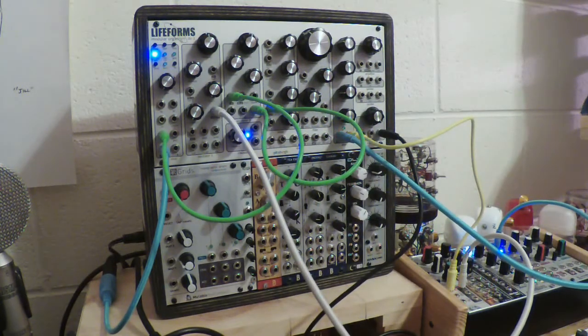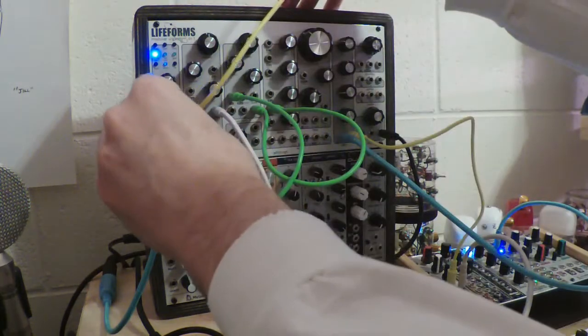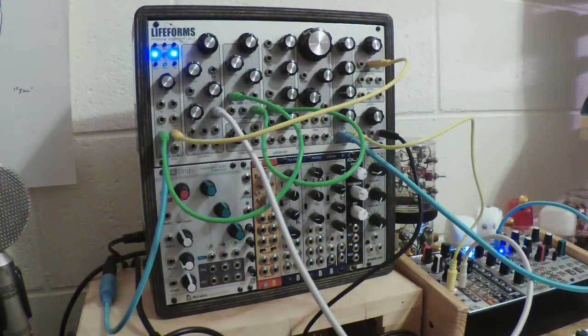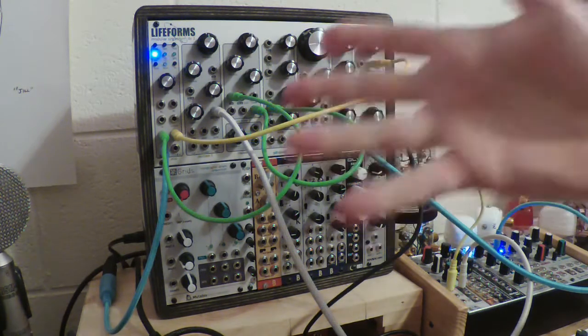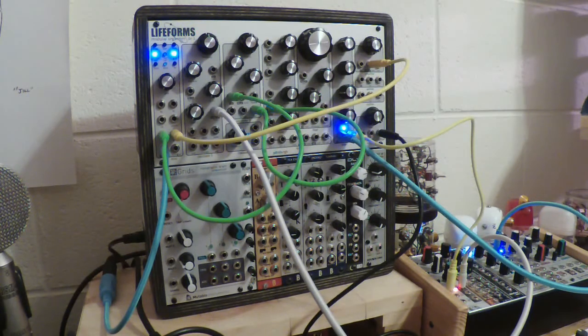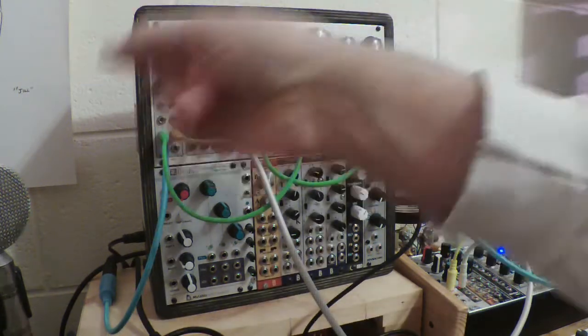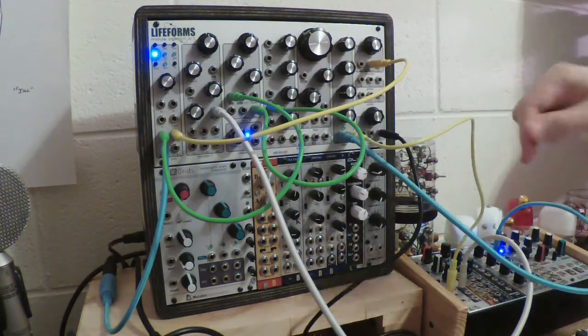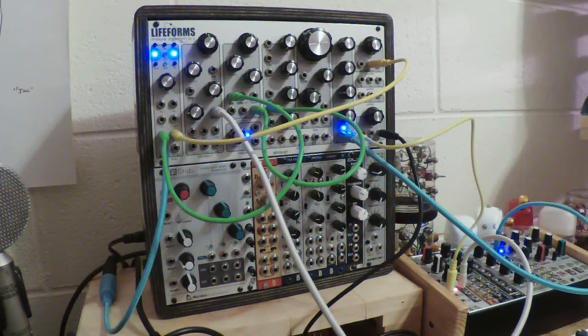If I have that running, I can control, like I did before, the VCA with the gate, and then I can control the VCA with the keyboard, but the filter and the pulse width that are being controlled by the envelope, that's being gated by the clock over here.